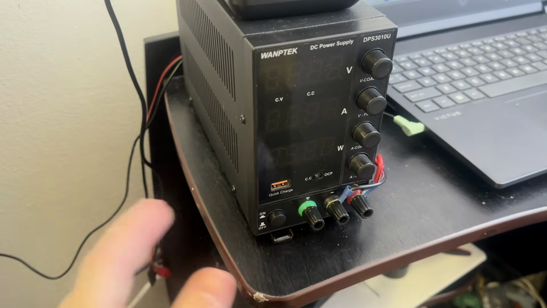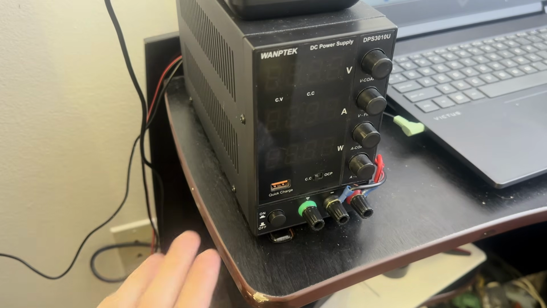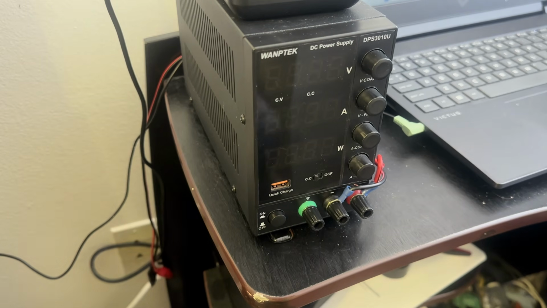This thing right here is probably about $60 I paid for it. It's very useful. It's a little more expensive, so you have to be dedicated to electronics if you really want one, but it is very good because you can put the exact amount of power that you need.